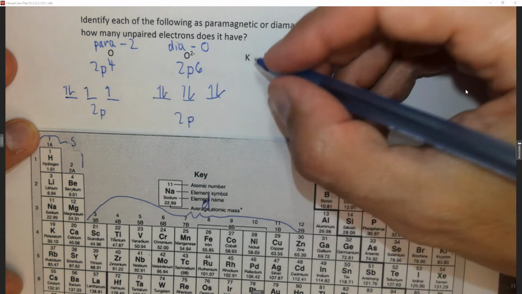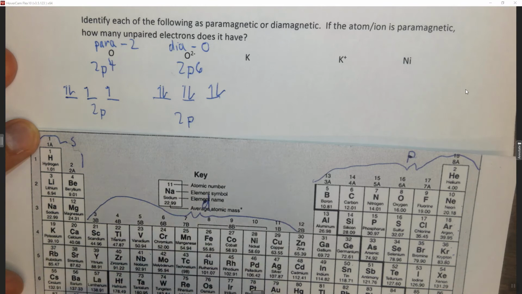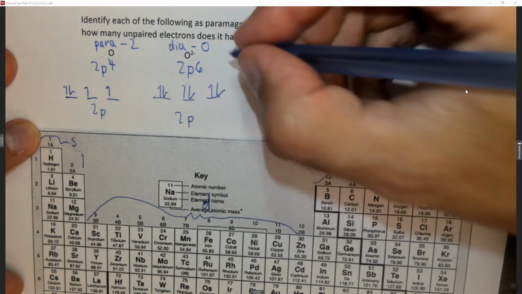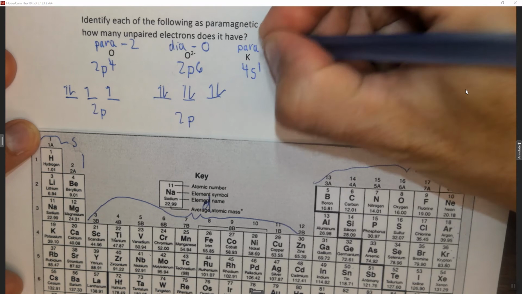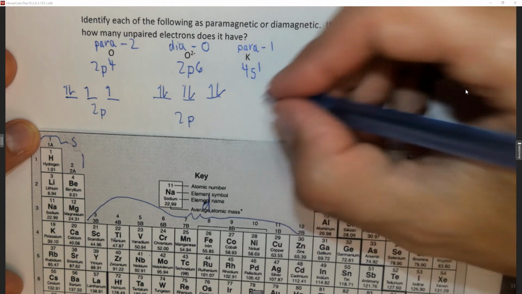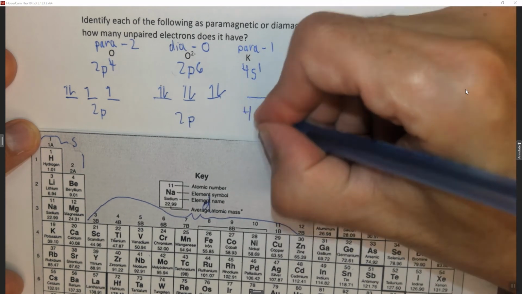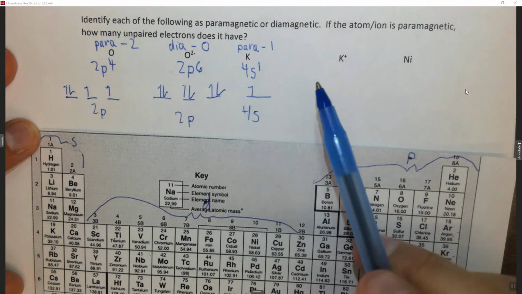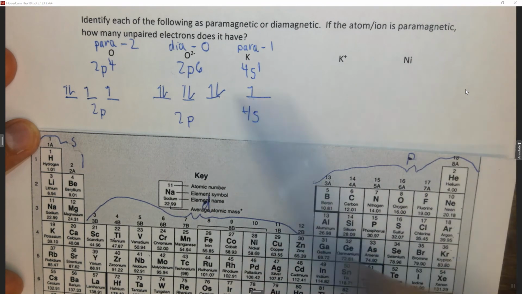All right, let's look at K. K, the outermost electron, is a 4s1. This one, you could probably already guess, is going to be paramagnetic with 1 unpaired electron. But if we draw it, we have the 4s, and because there's only 1 electron in there and it can hold 2, it has to be unpaired, and it has to only be 1 because there is only 1 electron.